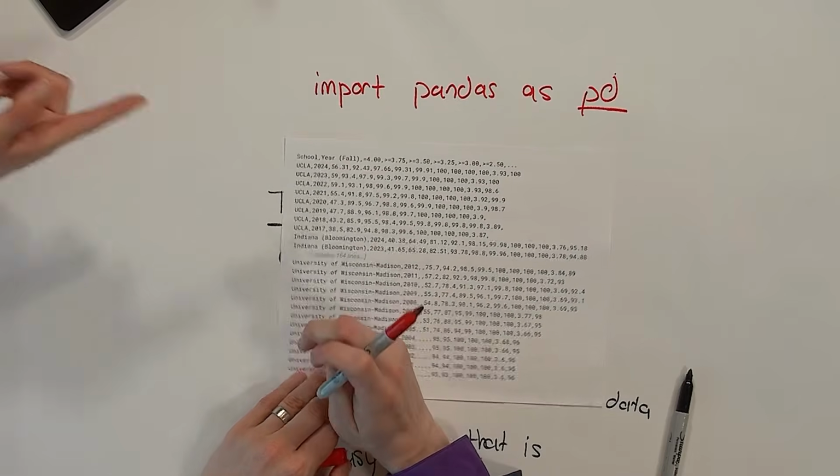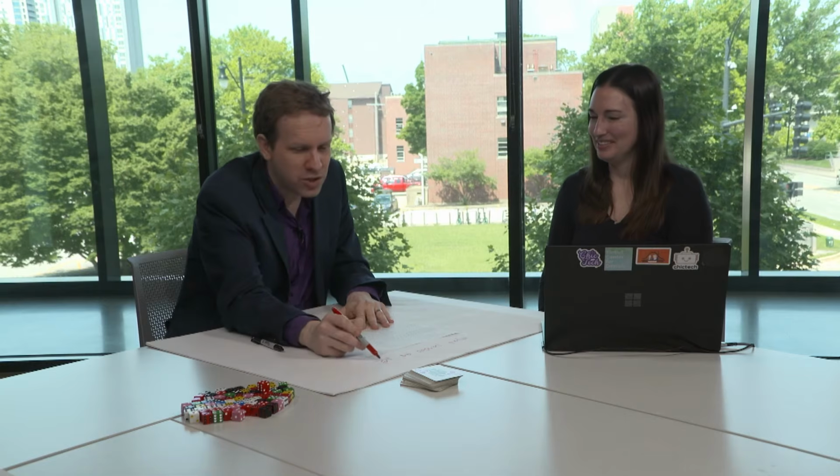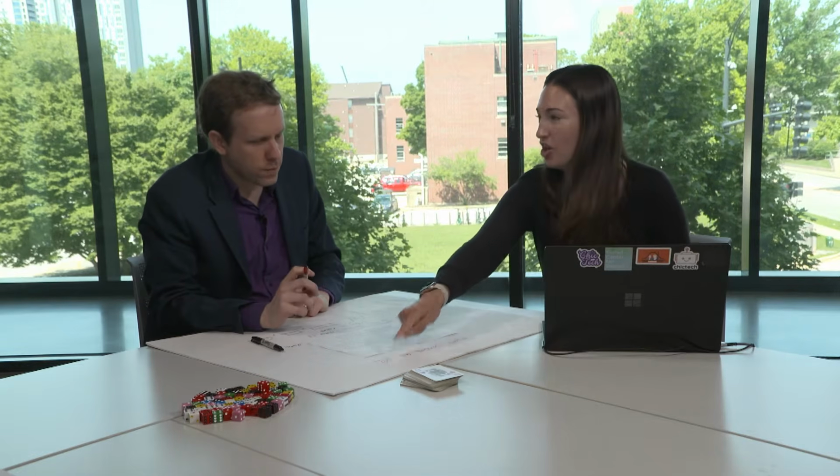Got it. How come we're calling it pd? As data scientists, we want to be lazy. We're going to use pandas a lot throughout the entire course, so we want to make sure that we don't have to type pandas every single time. That's like 6 keystrokes. That is a lot to type. So when we are referencing the pandas library, now we can just call it pd? Exactly.